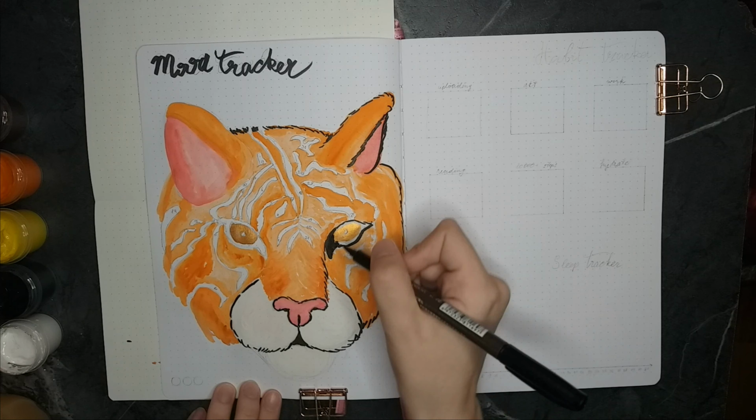And now for the outline, I decided to use my brush pen instead of black gouache, and I was just drawing the outline of the tiger as well as all these stripes, so it actually looks like a tiger and not just like a big orange cat.